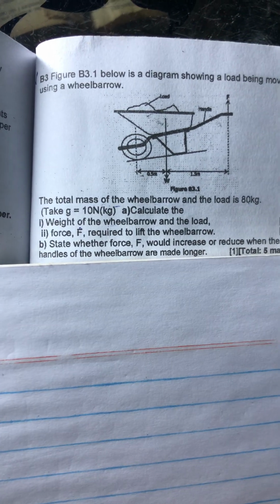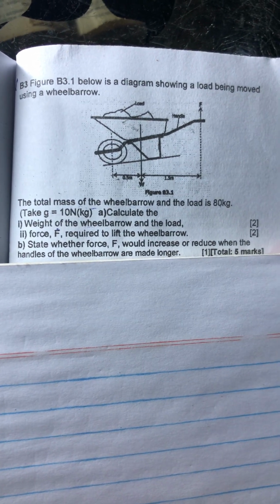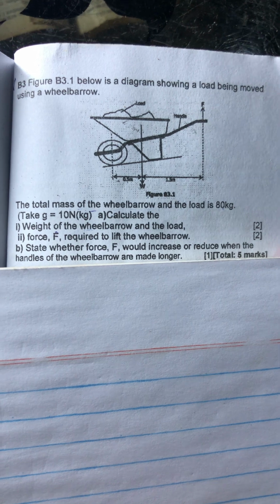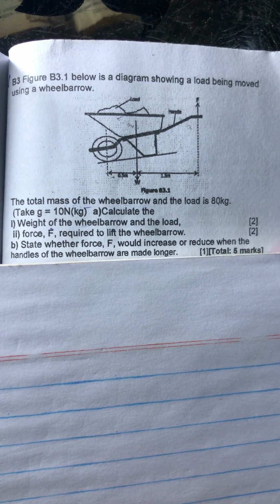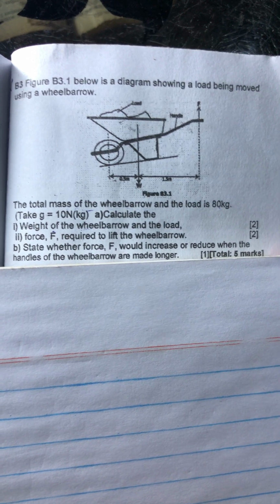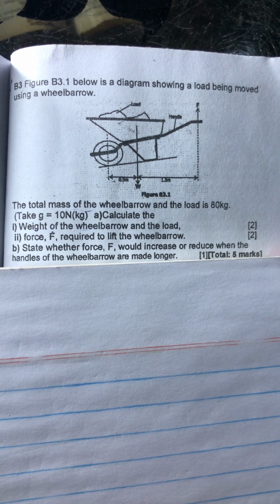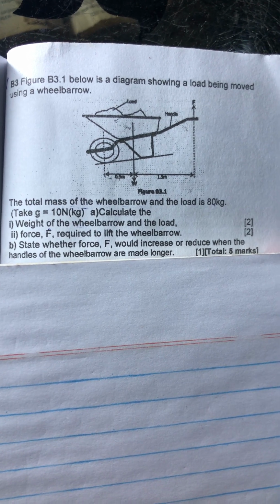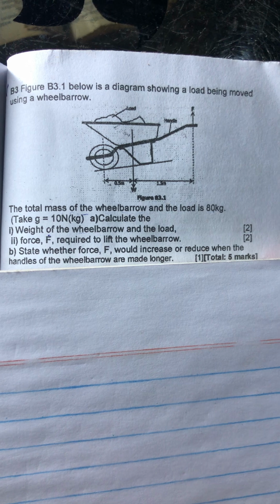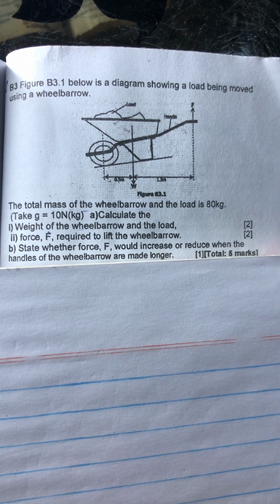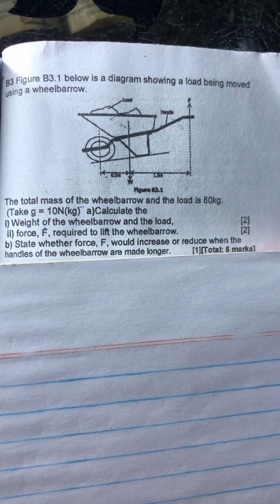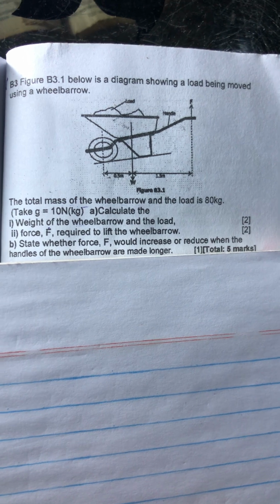Okay guys, so let's look at this question. B3, figure B3.1 below is a diagram showing a load being moved using a wheelbarrow. The total mass of the wheelbarrow and the load is 80 kg. Take g to be 10 newton per kg. A, calculate the weight of the wheelbarrow and the load.